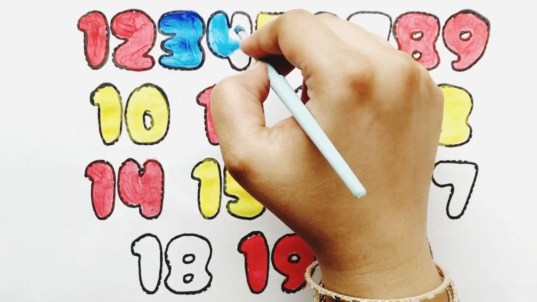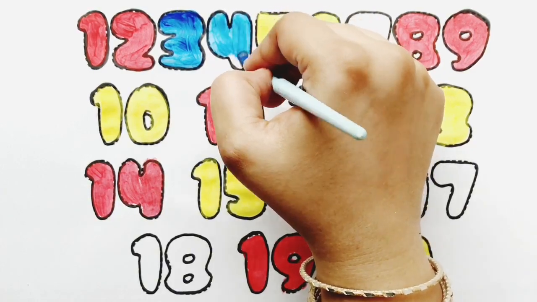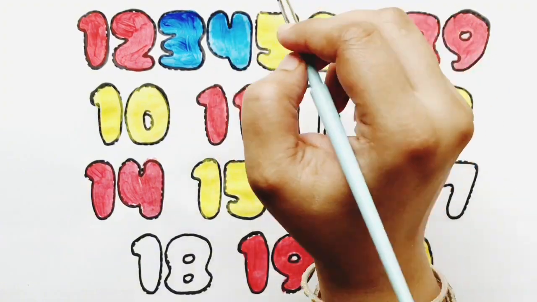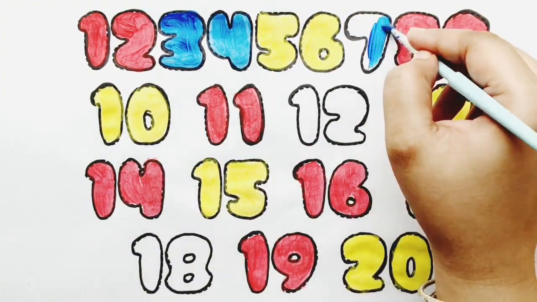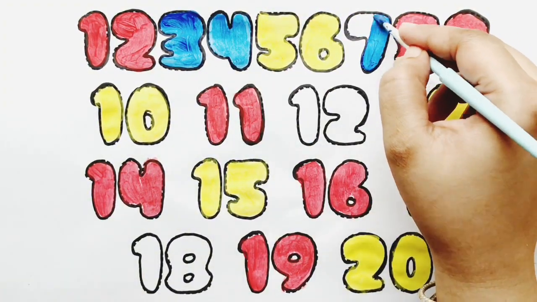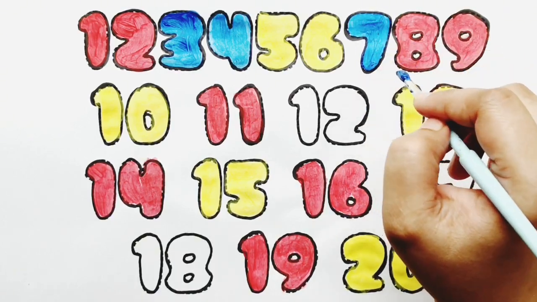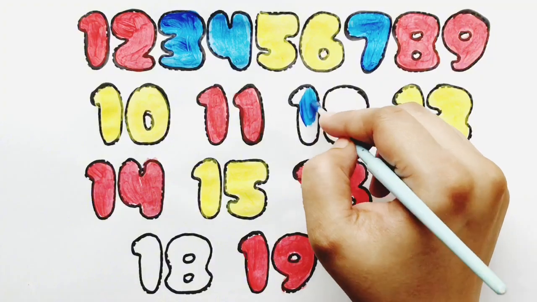Number 4. Alligator, ant, amazing art. 1, 2, 3, let's go. A, B, C, count the rhythm. Next number is 7. Singing all together. A, B, C, count the rhythm.